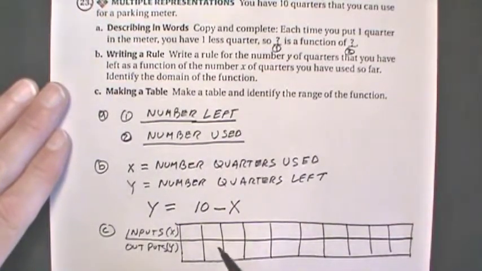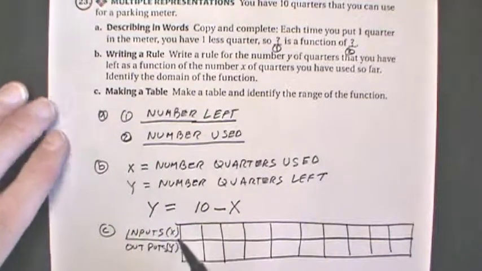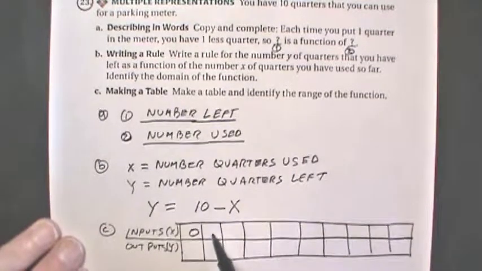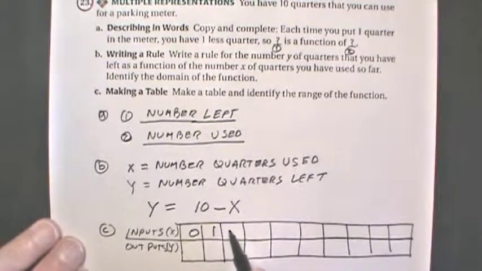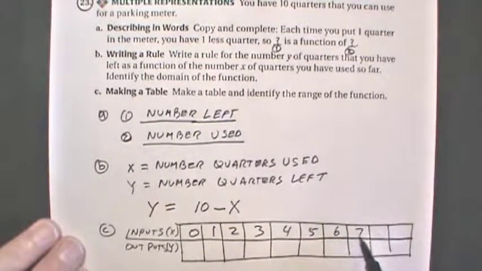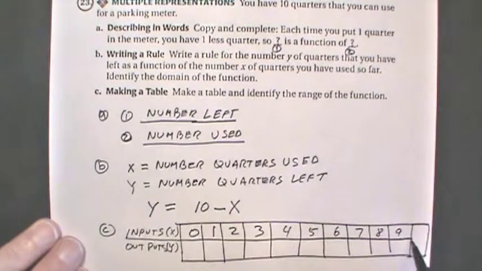So we know that our inputs, we have 10 quarters. So we can use between 0 and 10 of them. We need one more for a 10. So we actually have 11 choices for inputs.